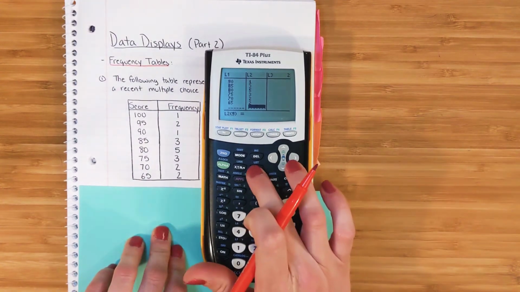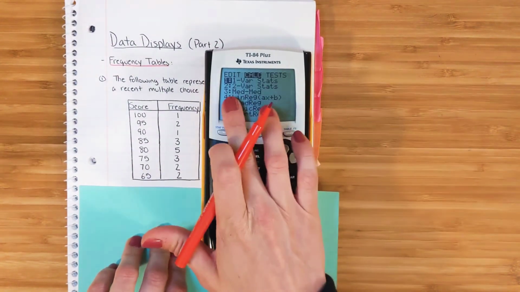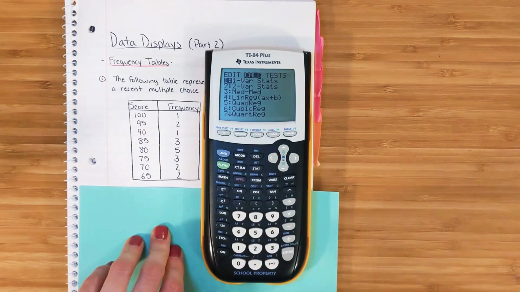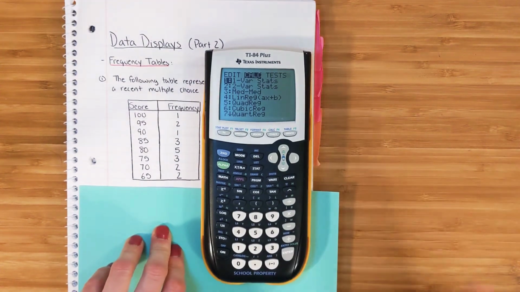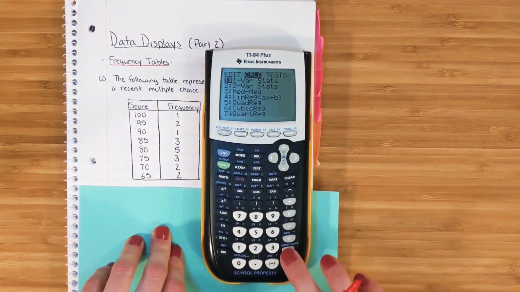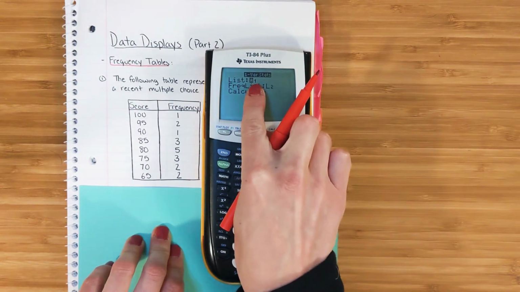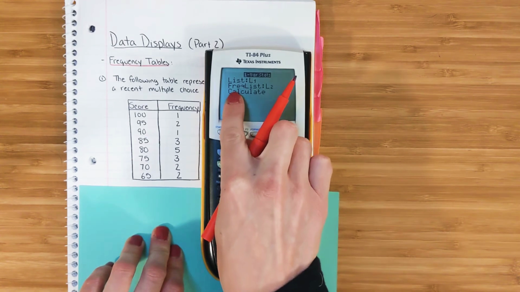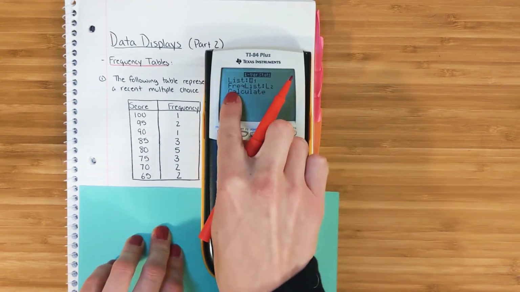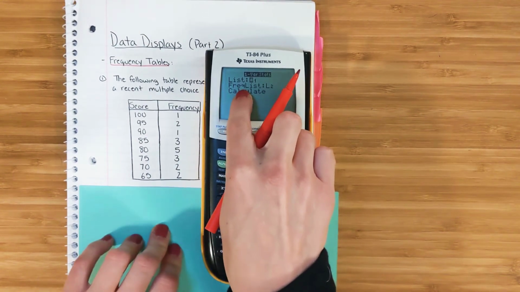So now when I go to Stat Calc and I hit this one var stats, which is the menu that's going to show me all of those critical values like mean and standard deviation, I want to make sure that not only does this say L1 next to my list, but the next line says freq list. And that FREQ stands for frequency.